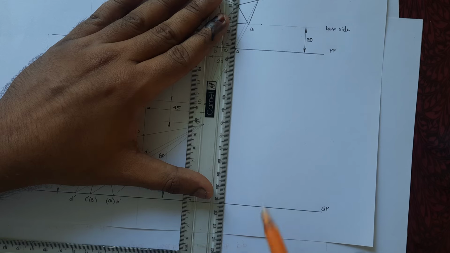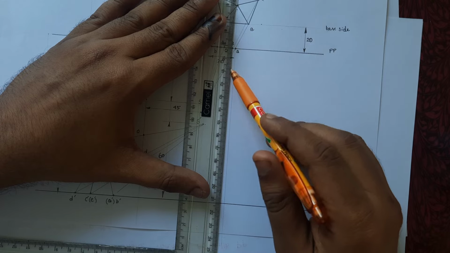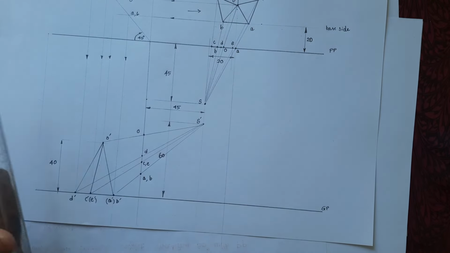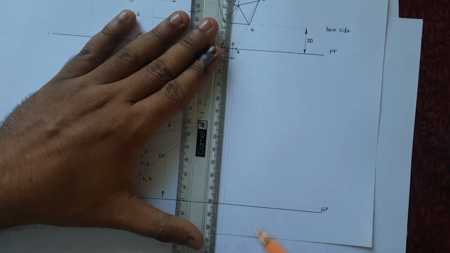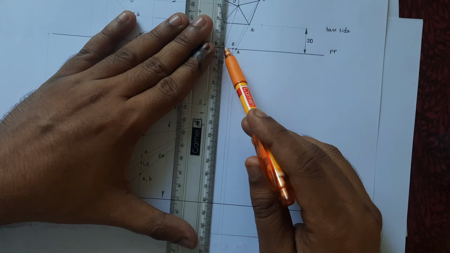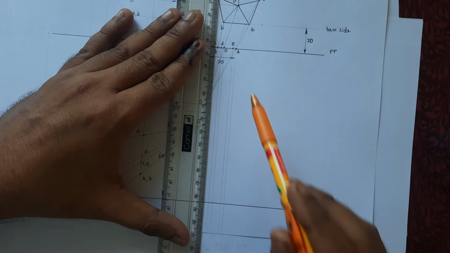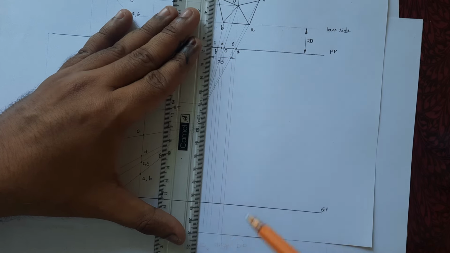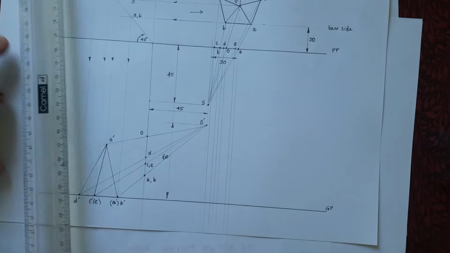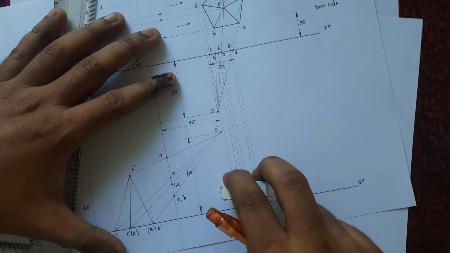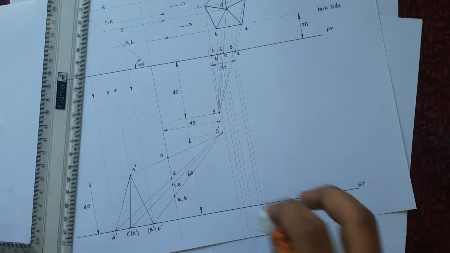Then I need to draw projector lines from all the intersecting points, starting from A. So from A I have drawn, right? And similarly I need to draw from all the intersecting points. This one is from E and this one is from O. All should be perfectly 90 degrees. This would be from D, this should be from B, and finally from C. Okay, I have drawn the vertical lines. We can erase the unnecessary lines. The station point line is unnecessary, so I can erase it.